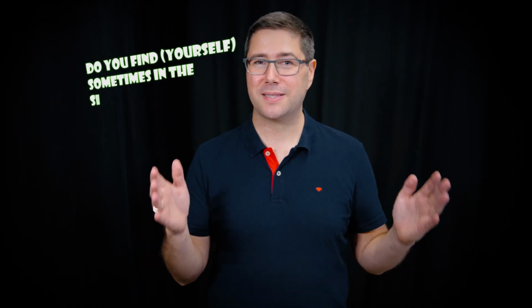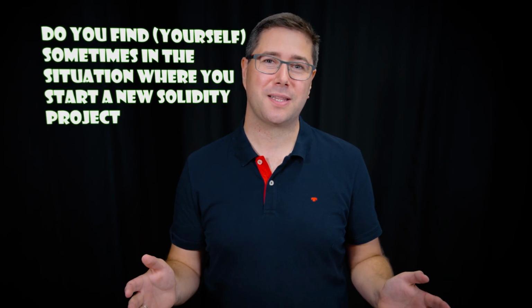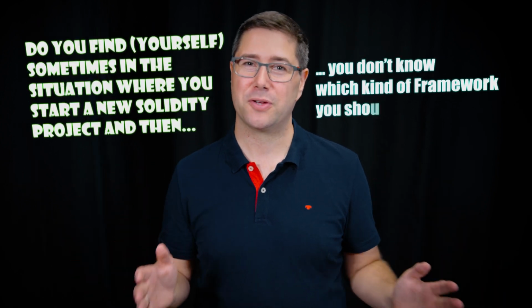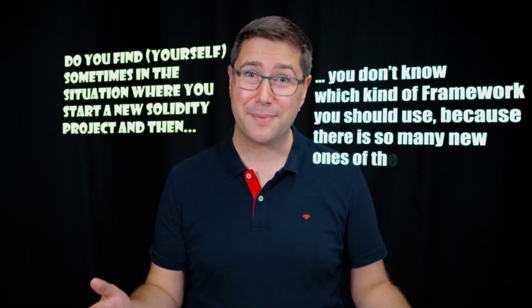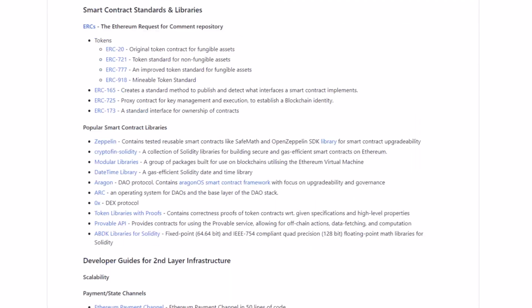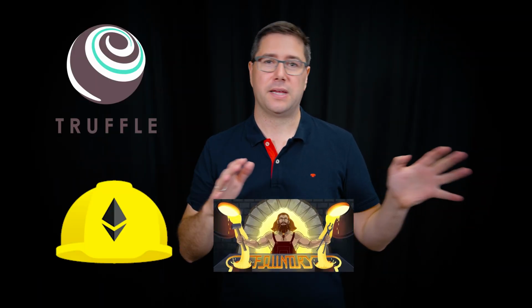Do you find sometimes in the situation where you start a new Solidity project and you don't know what kind of framework you should use because there are so many new ones? There's Truffle, there's Hardhat, now there's Foundry, or should it just stay in Remix and just call it a day and develop everything in Remix?